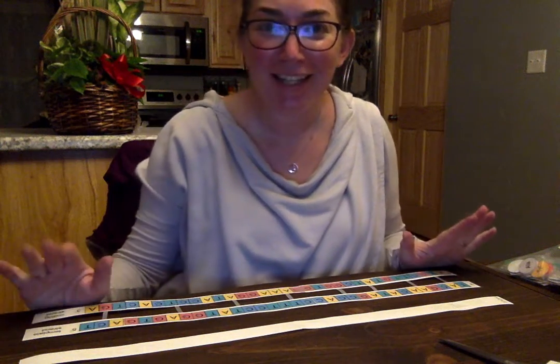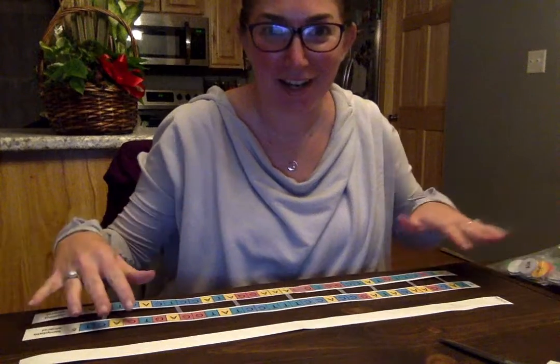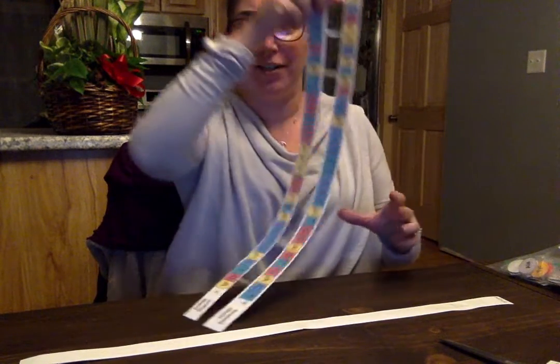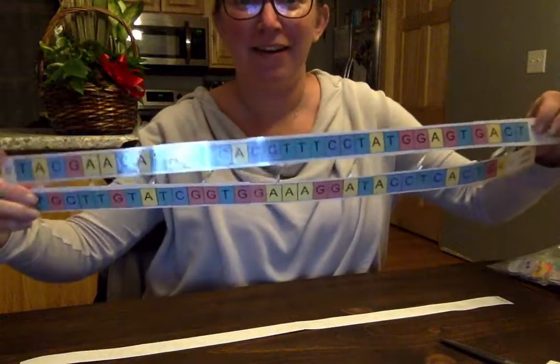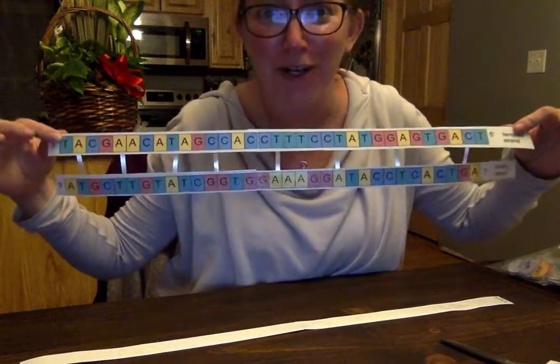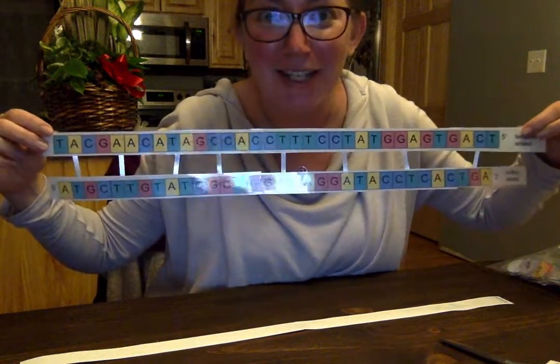All right, so I'd like to demo my central dogma hands-on activity that I've created. So what I have here is a gene. It's a segment of DNA that codes for a protein. Quotes, because it's not a real protein.